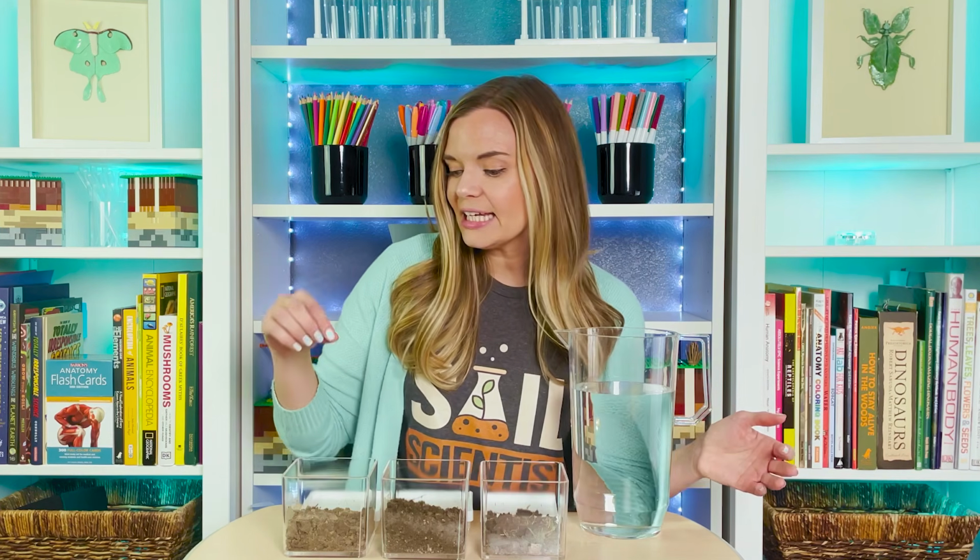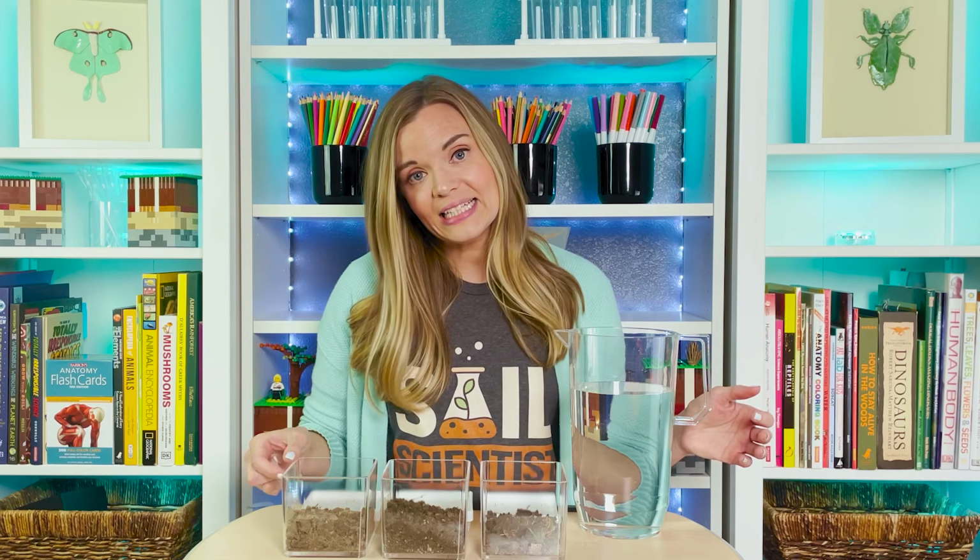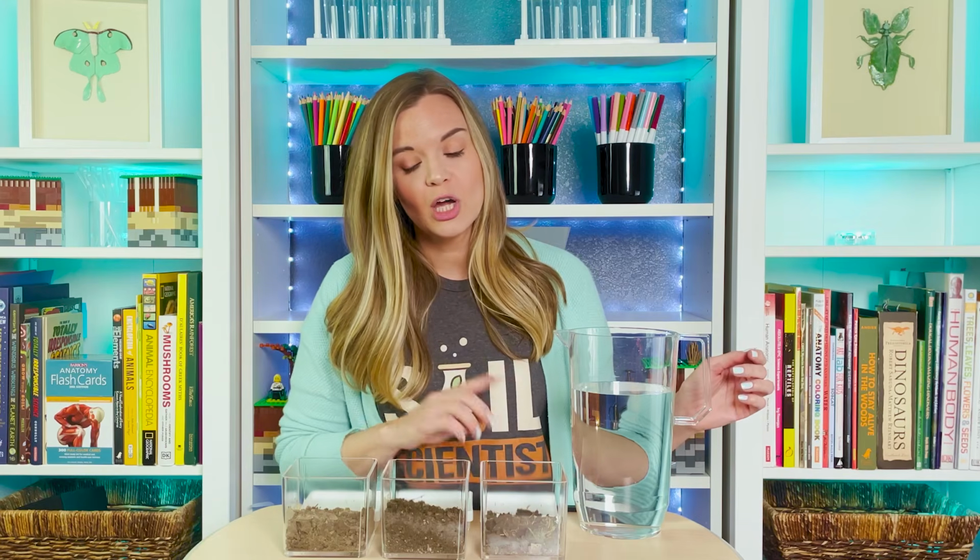You want to place it in a clear container. My containers are plastic just because we're going to shake them in a minute, and I don't trust myself with glass. Then you're going to fill it up about halfway with water, put the lid on, shake it really good, and then you need to wait a little bit, let it settle, and then observe. So let's do it.